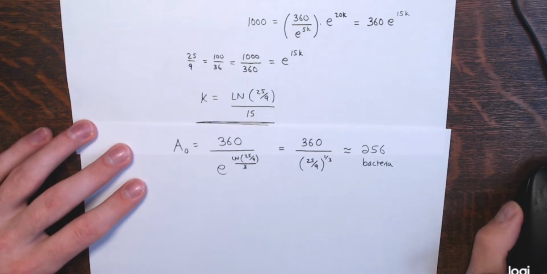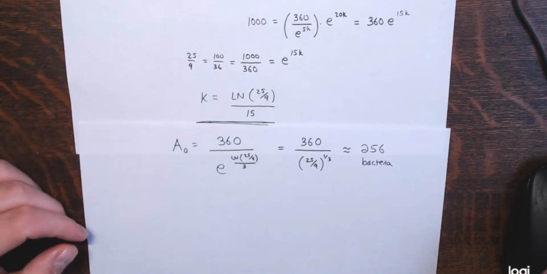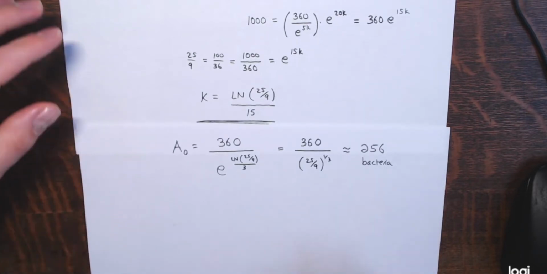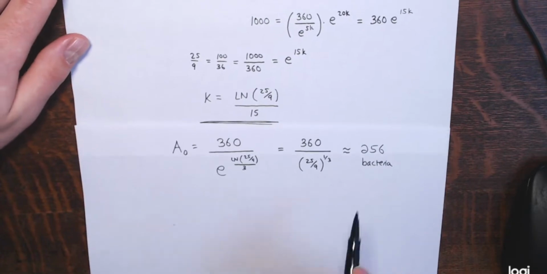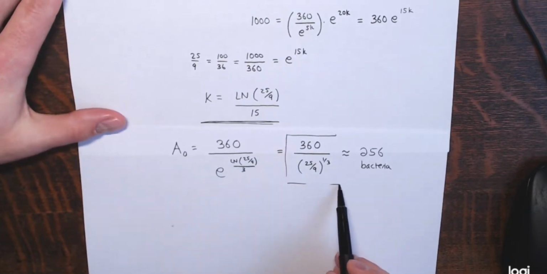If there was 360 after 5 minutes and 1,000 after 20 minutes, that's the way it was growing. Okay, so now I have this model. I know A0, so for right now I'm going to use this for A0. You'll see why in a second, hopefully.